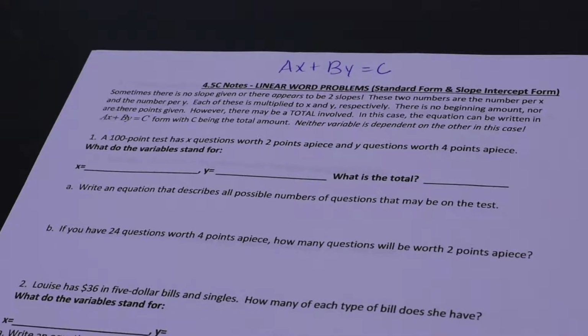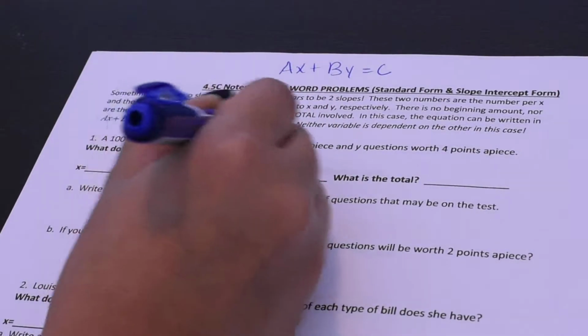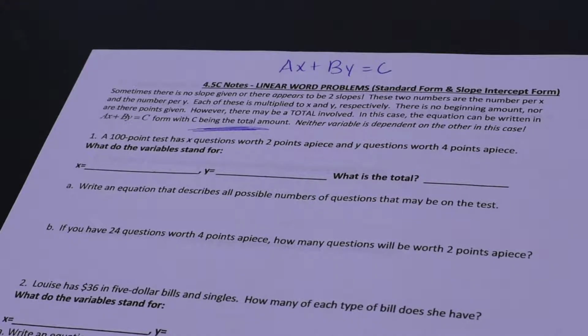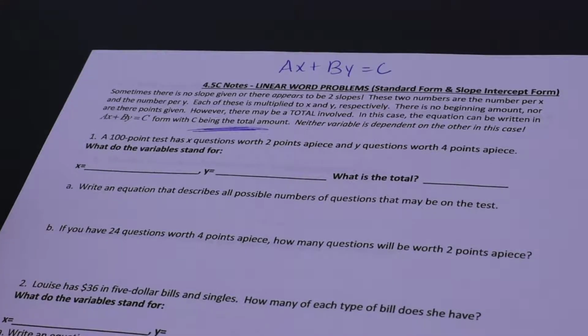In that case, the equation can be written in ax plus by equals c form, with c always being the total amount. C is always going to be the total amount. Neither variable is dependent on the other in this case, right? With y equals mx plus b, y was always dependent on what x was. In this case, that's not true. So let's look at the first problem.